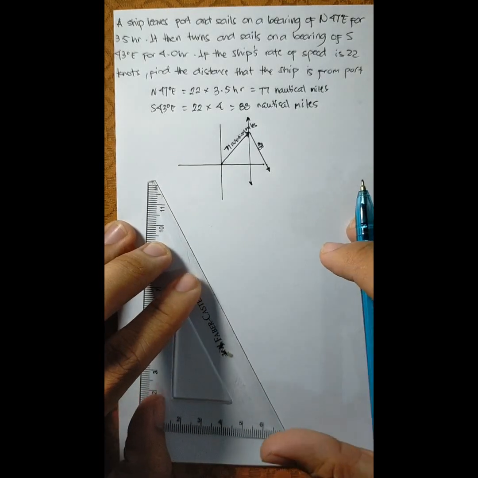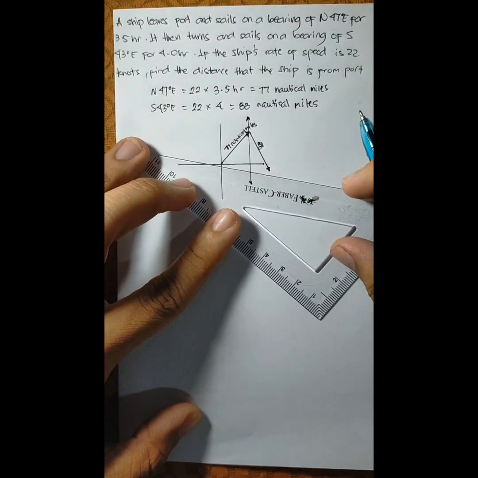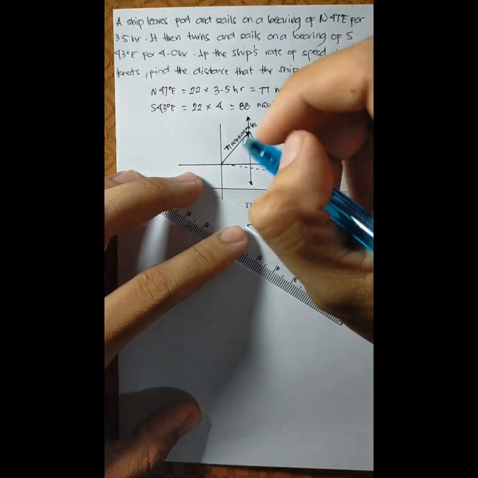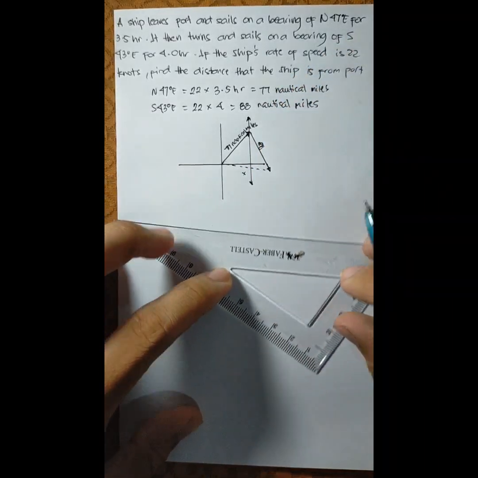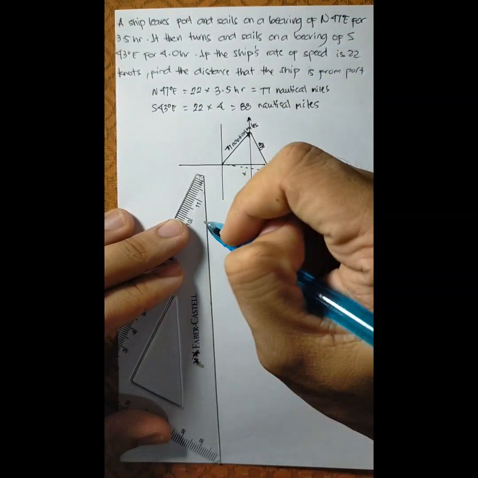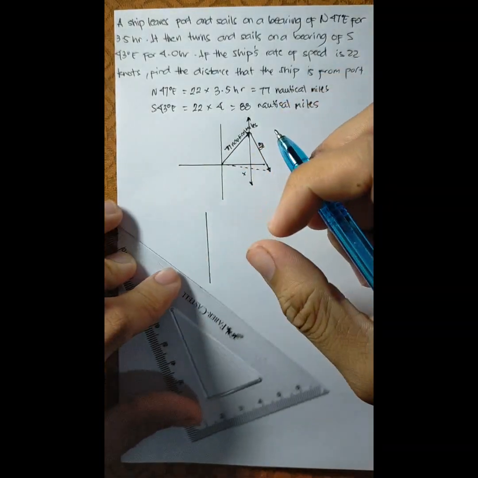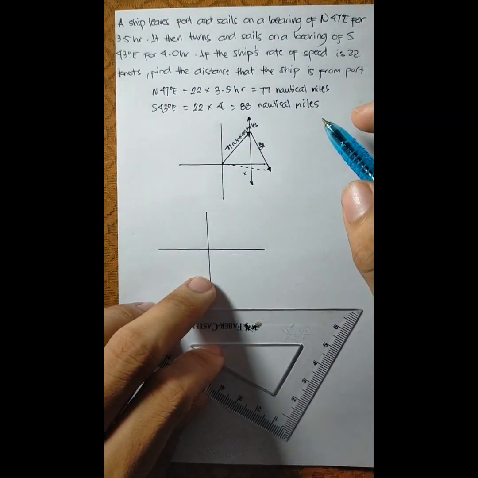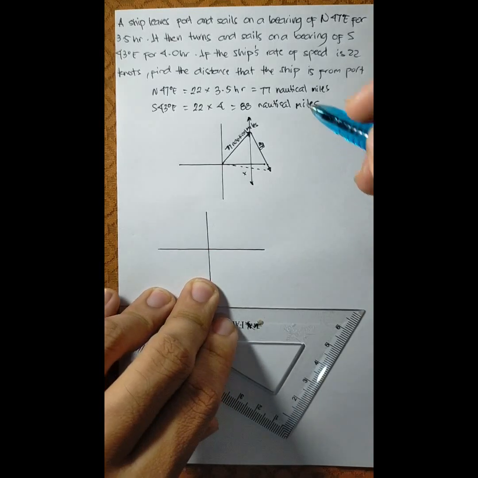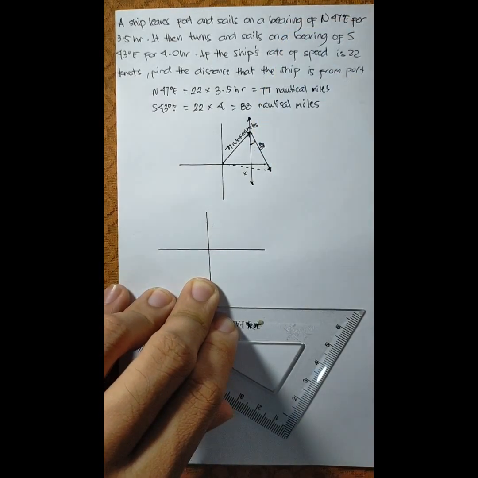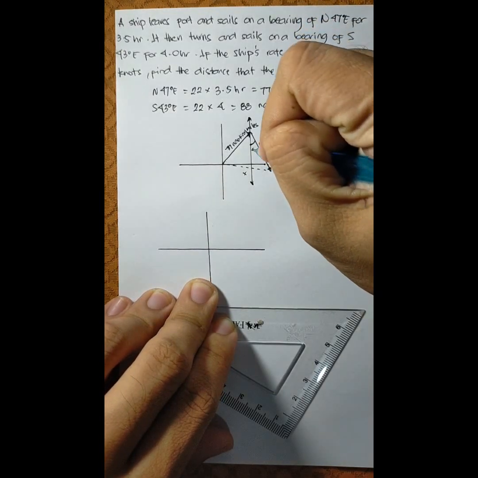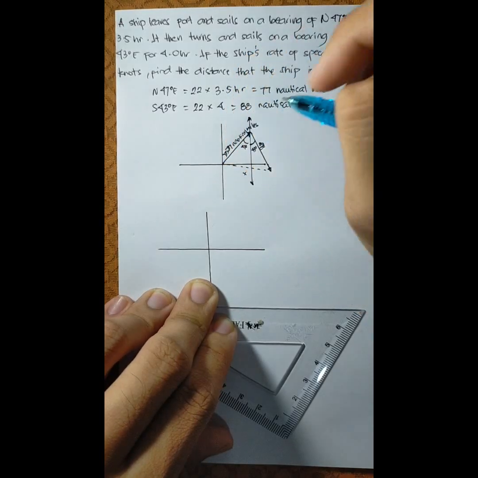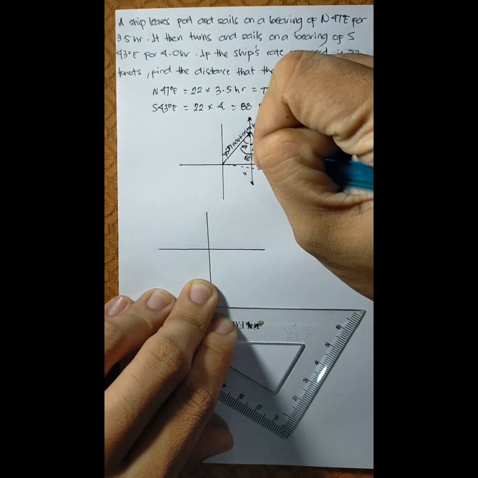So second step is we will solve the distance. This will become x. So second step is we will draw it again. Since this is 43 degrees and this is 47 degrees, 47 plus 43 is equal to 90 degrees.